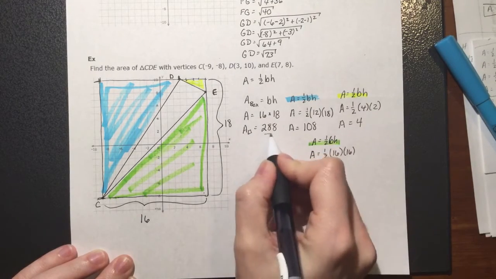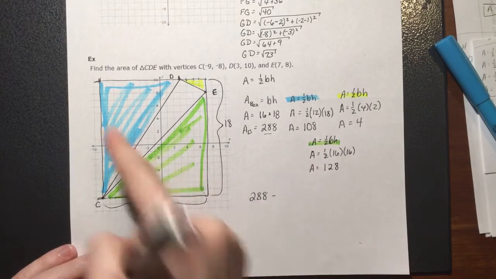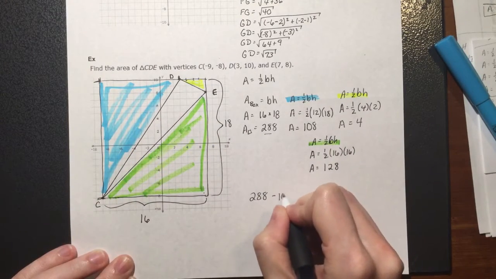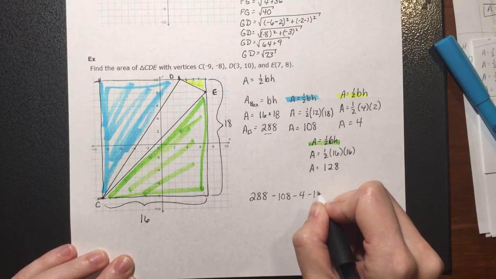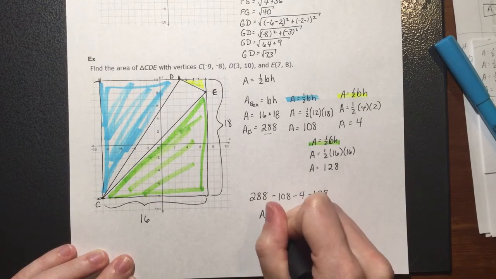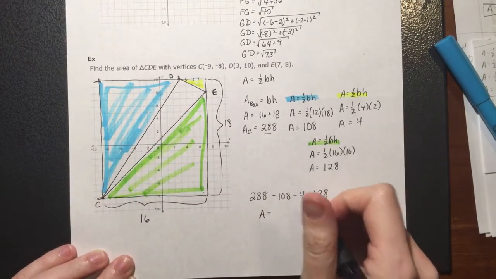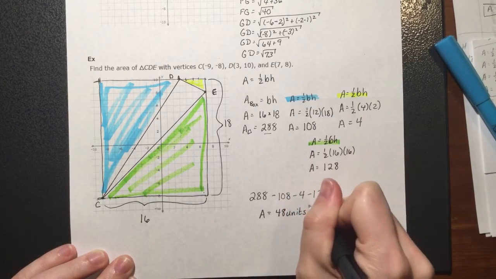So then we need to take the whole area of the big box. So 288 minus the first triangle, 108, minus the second triangle, which was 4, and minus the third triangle, which was 128. So the area for this triangle here in the middle is going to be 48 units squared.